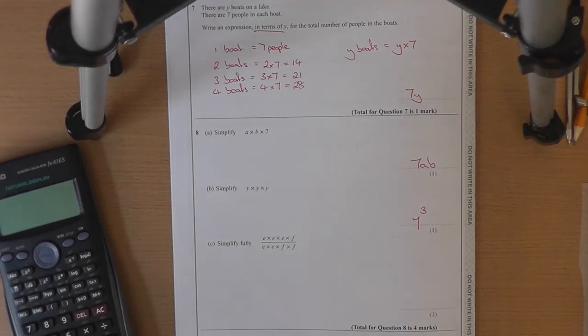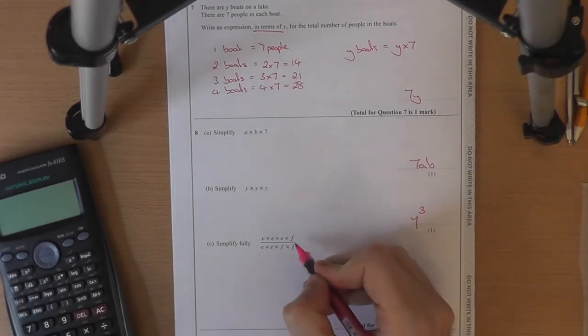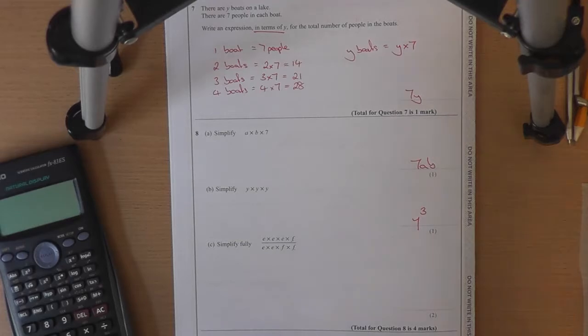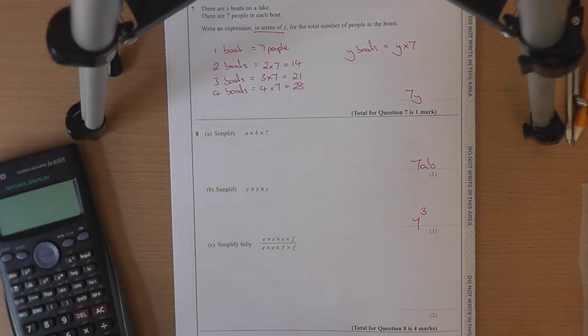Part C, simplify fully. E times E times E times F, all divided by E times F times F. Easier than it looks, this. Remember that E and F are particular numbers. We don't know what they are, we'll never know what they are, but they are particular numbers. Let's look first of all at this F at the end here and this F at the end here. On the top, this E times E is a particular number, and then we're timesing that by F. And then on the bottom, we're also doing a divide by F. We've got a particular number times F.